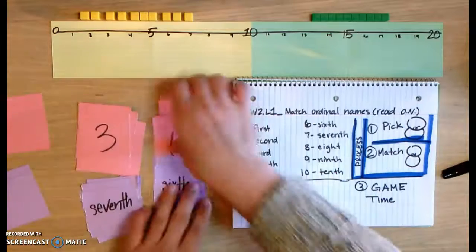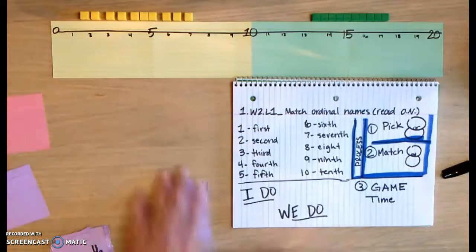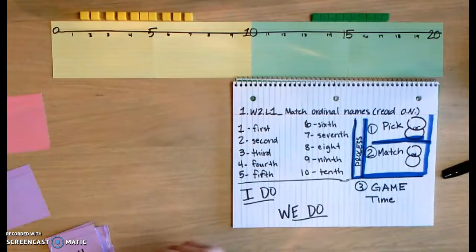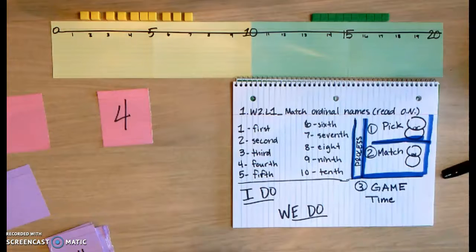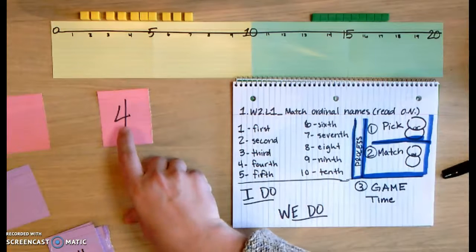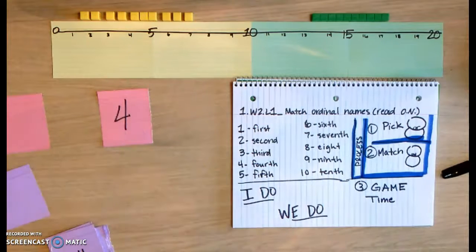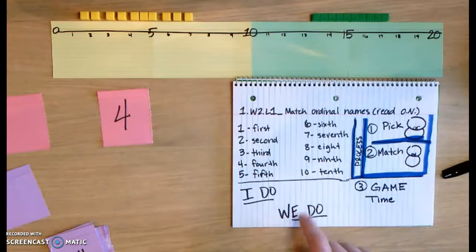Now let's go ahead and do some activities on our own. Just like with the game later on we're going to play, I want you to practice. Take a second, pause the video, and then write the ordinal name, or at least say it to somebody, of the numeral 4. Pause the video. When you're ready, come back to me. This is our we do part.